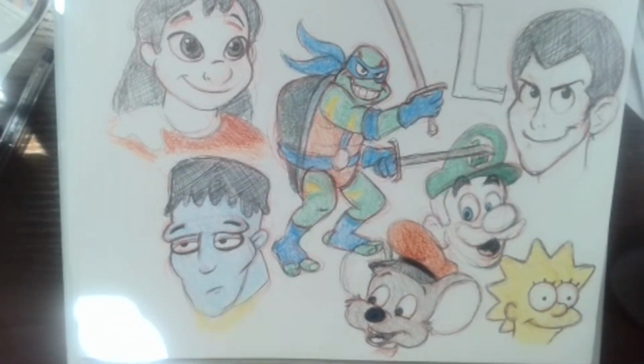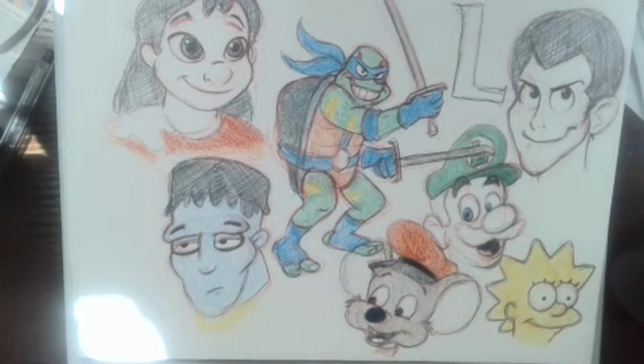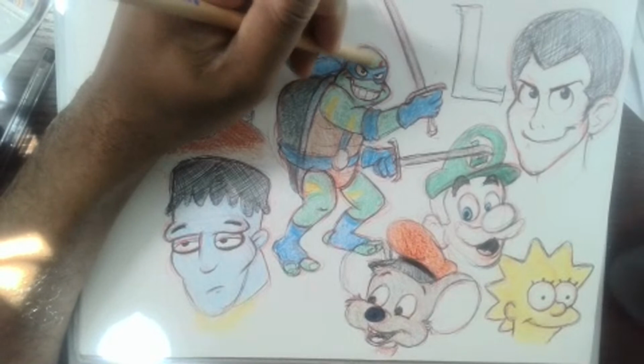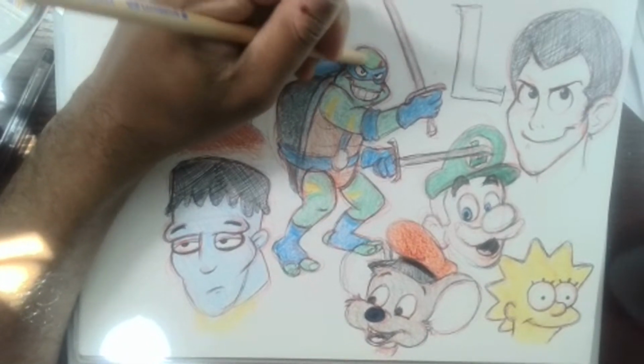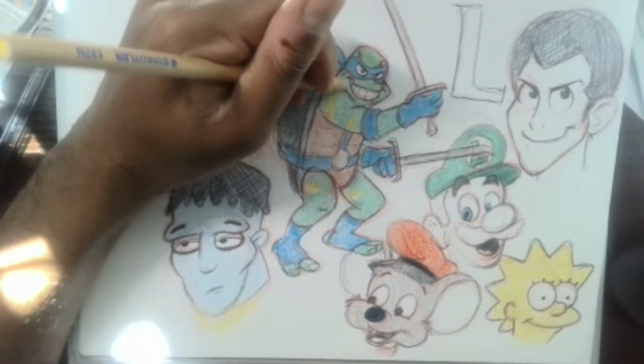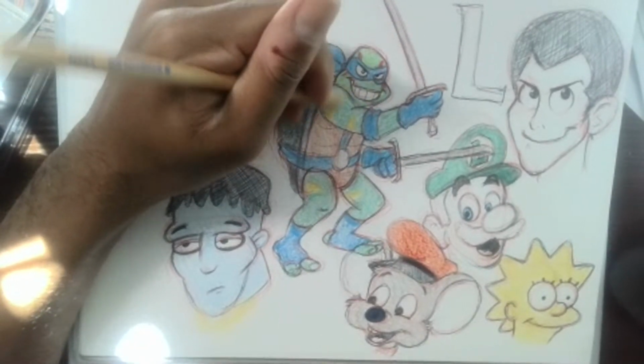There we go. Now for Leonardo, let me go back with that yellow I had earlier. Actually, no, I think I'll do a different shade, a little bit brighter. I'm gonna color over this green right here, just to make it pop a little bit more, because while he has green skin, it's not a dark green. It's more like a pretty bright green.